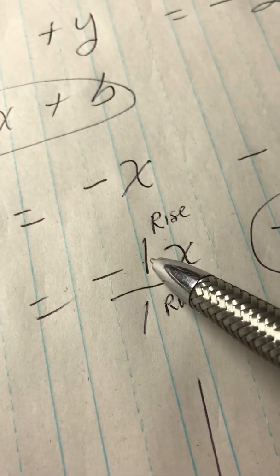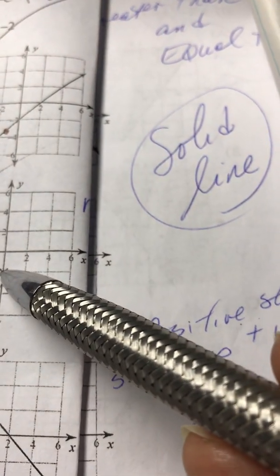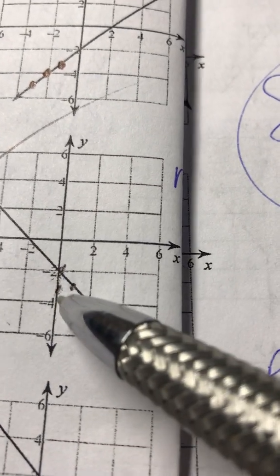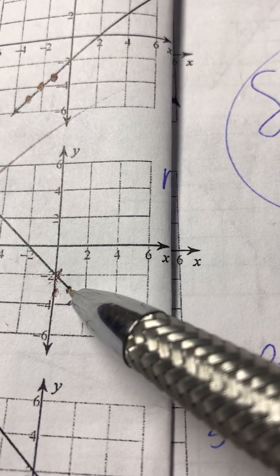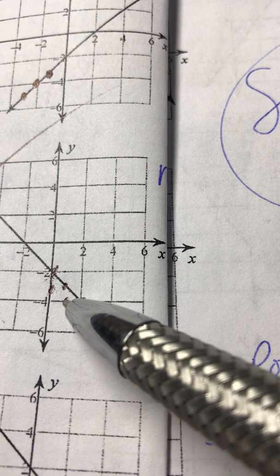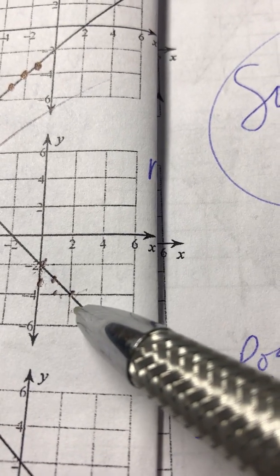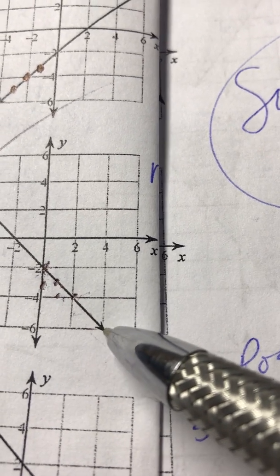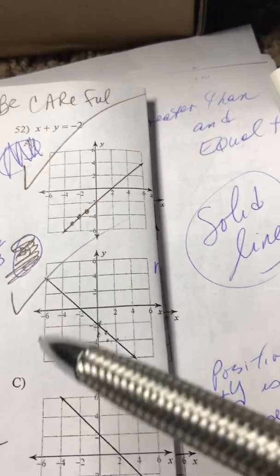You're going to go down 1. See that? Down 1, which is halfway between 2 and 4 is 3. Down 1, across, positive, run 1. You go down 1, run 1. Down 1, run 1. See how it's joining? Down 1, run 1. So that's why your answer is B.